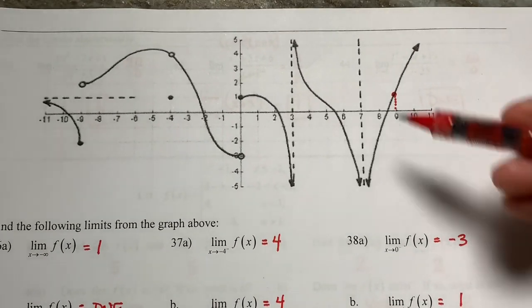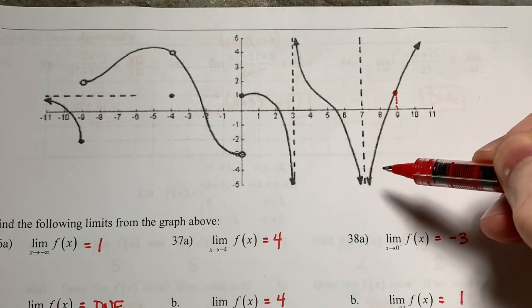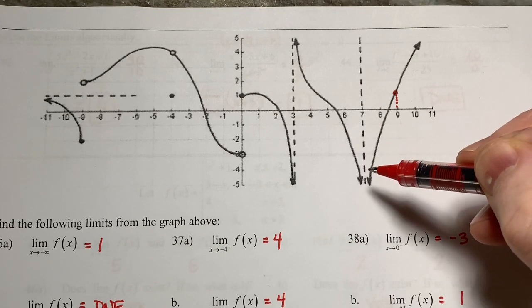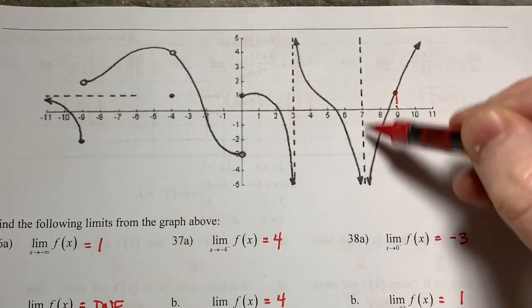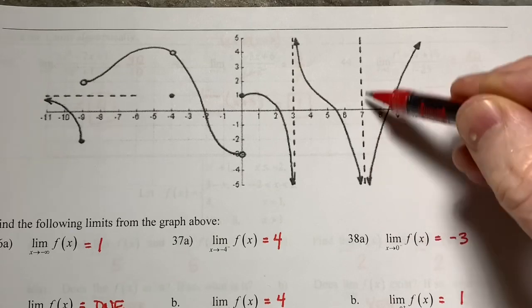And then 40 talks about the limits at 7. Limit from the left, -infinity. Limit from the right, -infinity. The actual limit, therefore, is -infinity. Now, granted, that still means it doesn't exist, but the limit, we write -infinity. And then, of course, there's no value there. So f of 7 is D and E. And, of course, it's not continuous at 7.